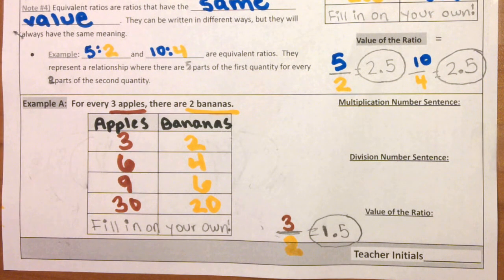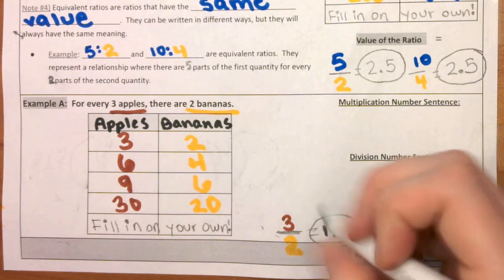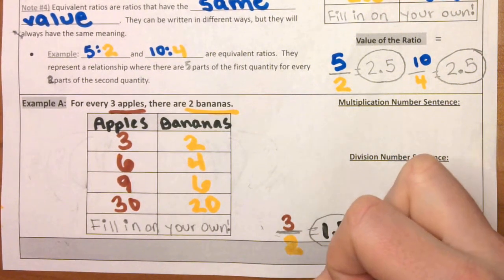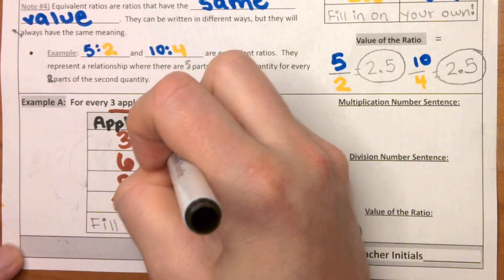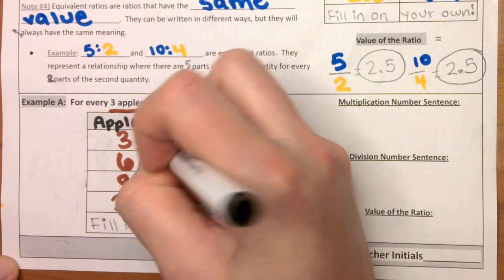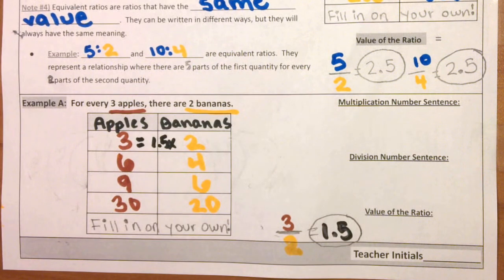Now that I know the value of my ratio, I can write my number sentences. So I know I can take my bananas, an example would be 2, and I can multiply them by the value of our ratio, 1.5, and 2 times 1 and 5/10 is 3. You always want to double check that your answers are correct.